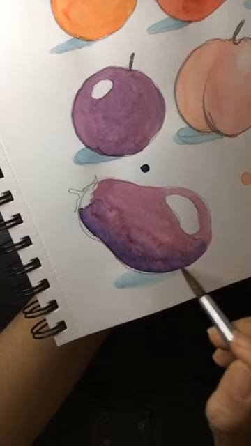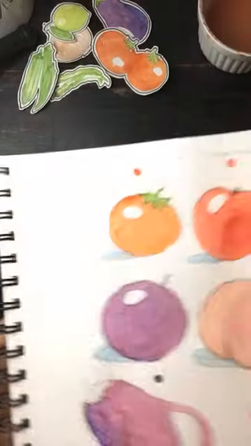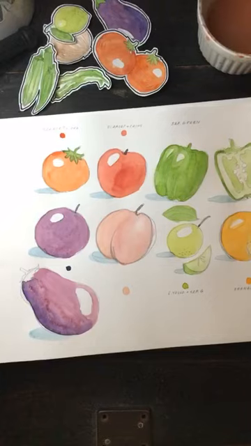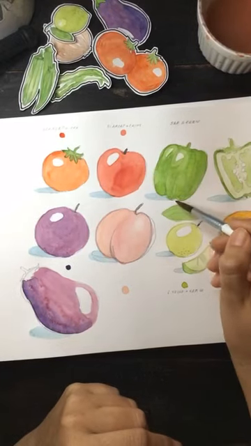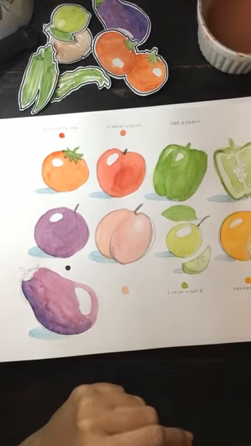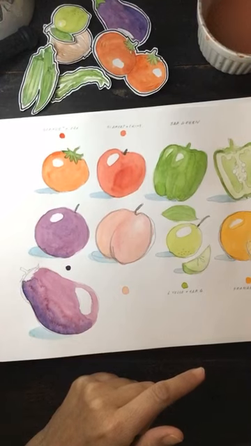Right, did any of you wonder why you're doing a blue shadow rather than a gray or a black shadow? Because I don't think I gave an explanation yesterday.